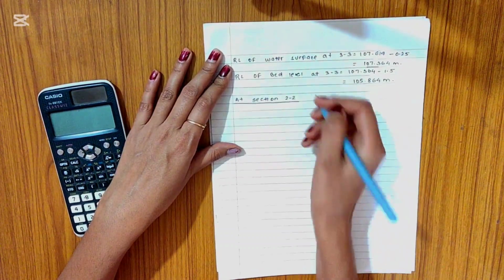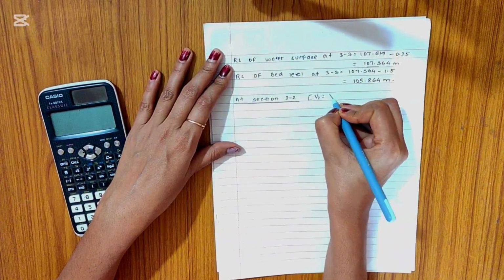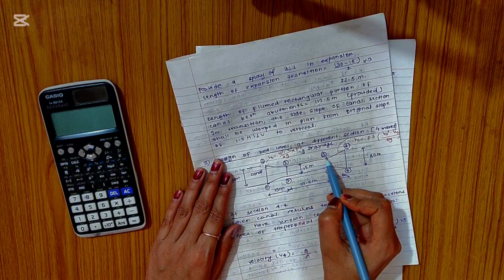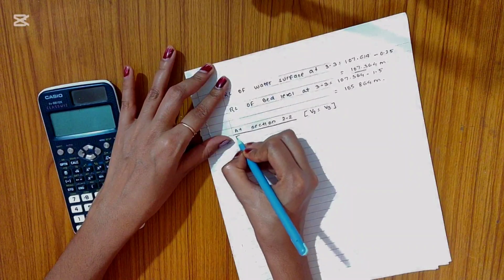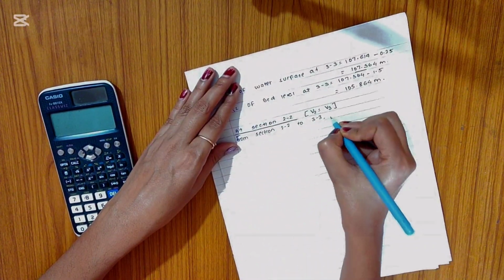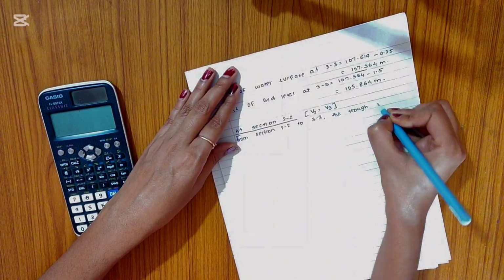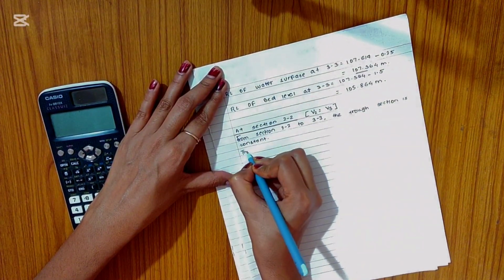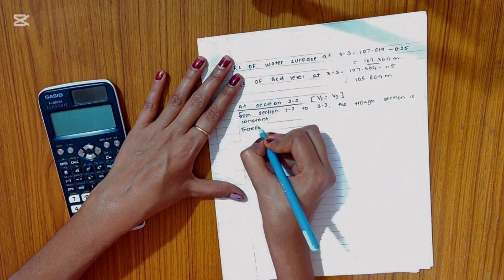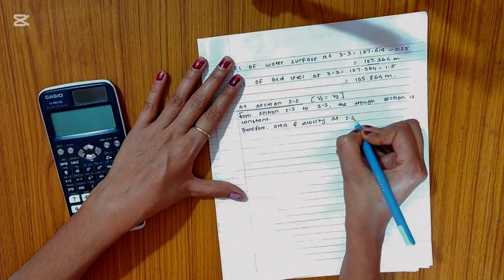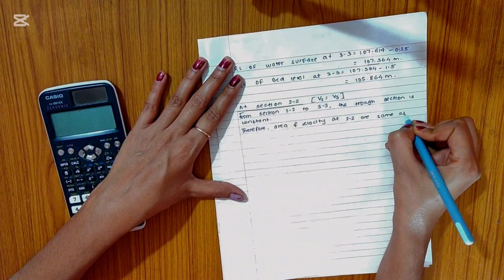At section 2 we have V2 is equal to V3. Then here the velocity will remain constant, V2 will be equal to V3. So here, from section 2 to 3, the trough section is constant. Therefore area and velocity will be the same. And 2-2 is the same as 3-3.